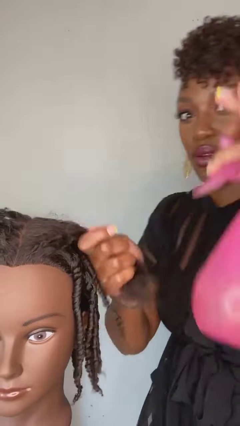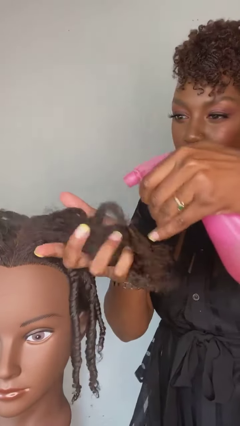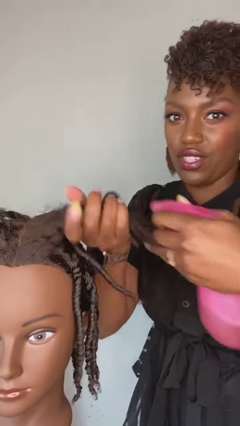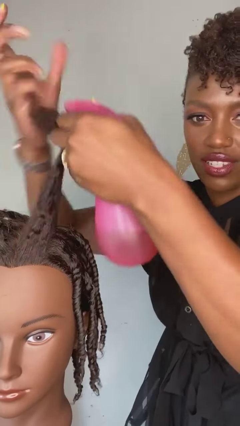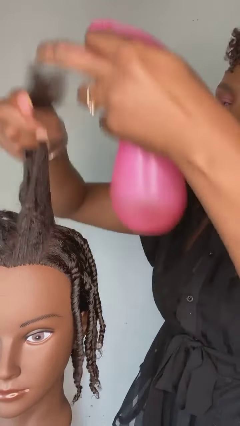And I'm actually just using rose water in here. I love rose water, and I made it myself. I literally just boiled rose petals in water until the color disappeared. So this is really great nourishing for the hair as well.